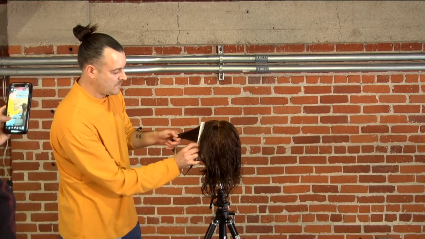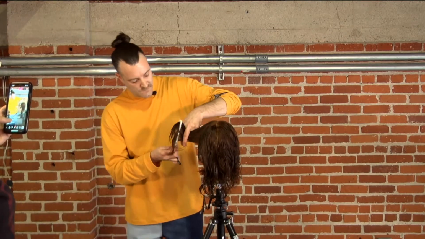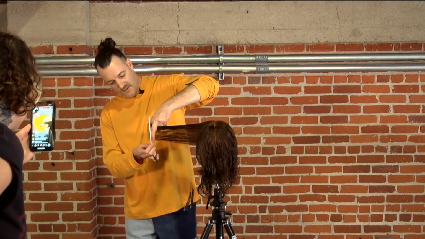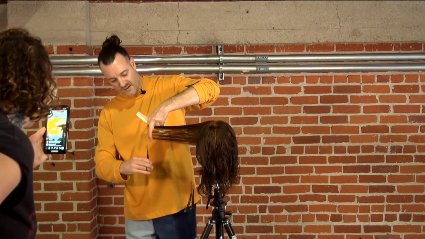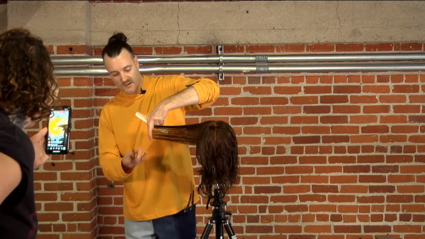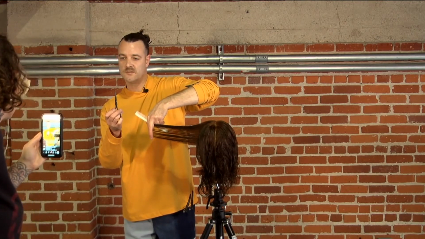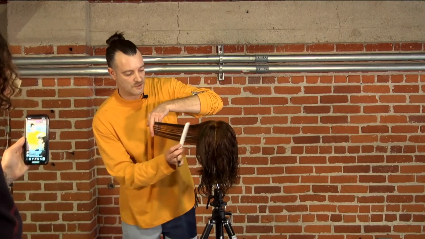Someone, Milo Hairdresser, says, hi, which scissors brands are you using now? Oh, the scissors I'm using right now are vintage. They're Matsuzaki Vidal Sassoon. These are my original scissors from when I was a teacher at Vidal Sassoon.